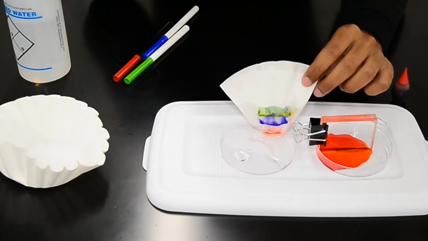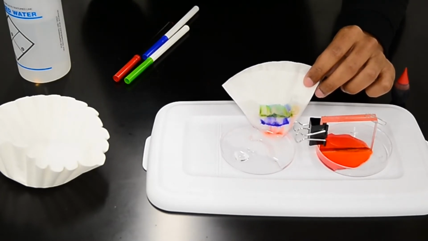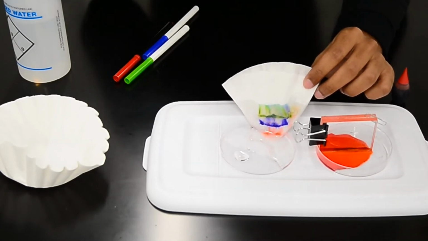How fast each pigment travels depends on the size of the pigment molecule and how strongly the pigment is attracted to the paper. The spaces between the fibers in the paper act as capillary tubes. This technique is called chromatography and was originally used for separating pigments that made up plant dyes.